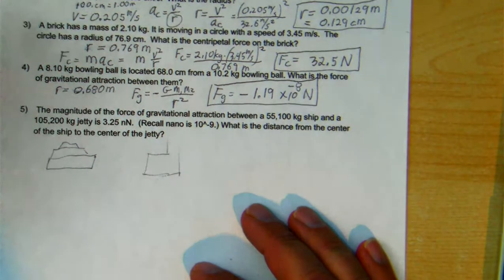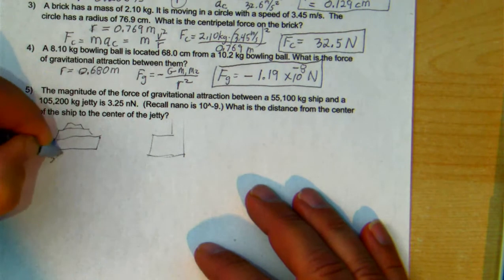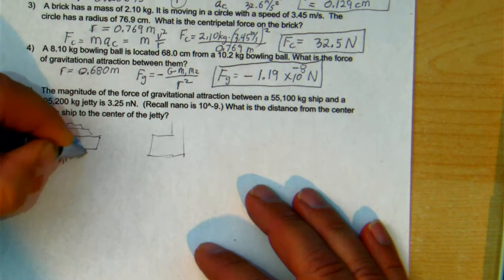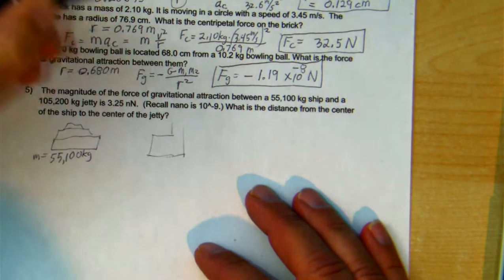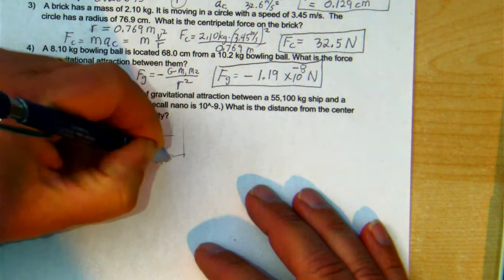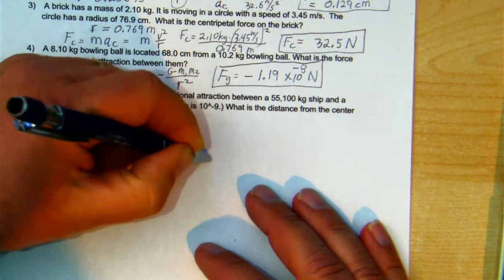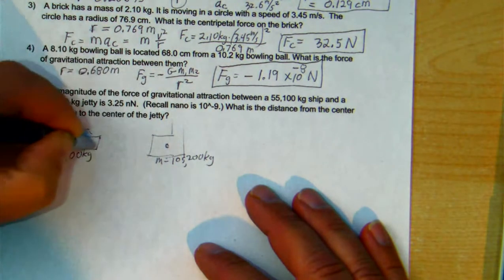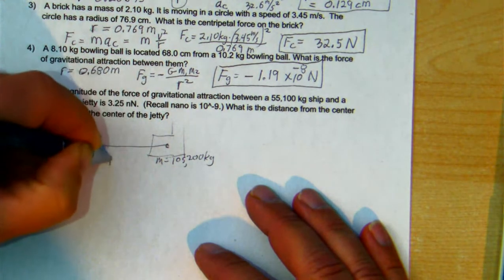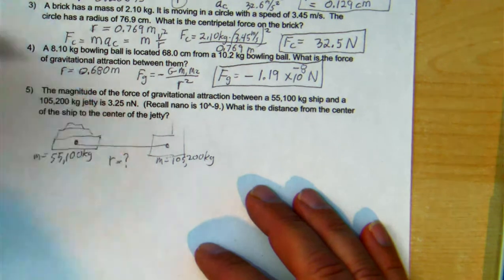Yeah, right. And the mass of the ship is 55,100 kilograms. The mass of the jetty, which is like part of a port, is 105,200 kilograms. And the distance from the center of one to the center of the other is unknown. That's what we're going to try to solve for.